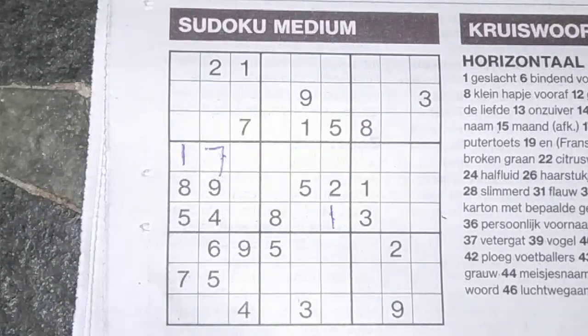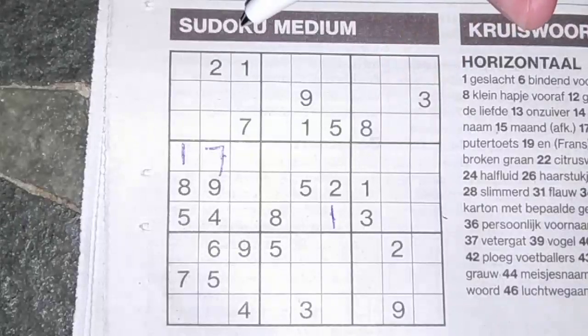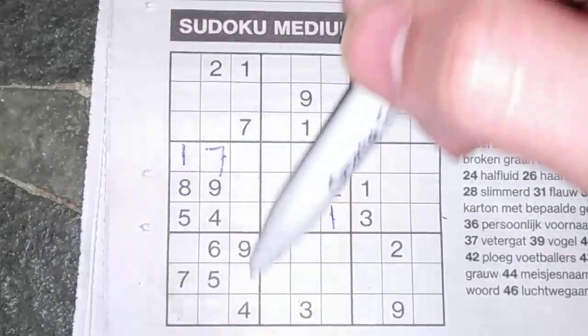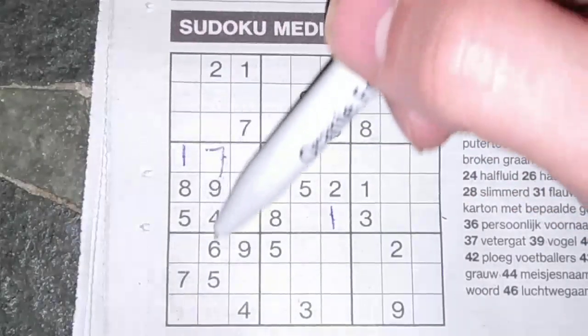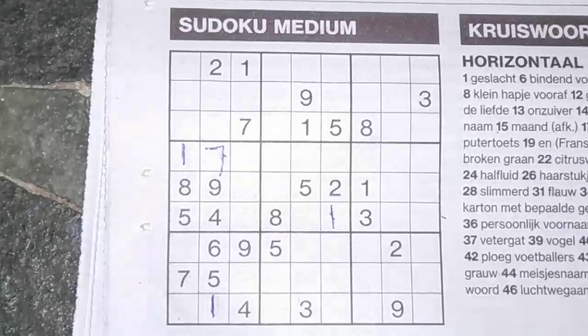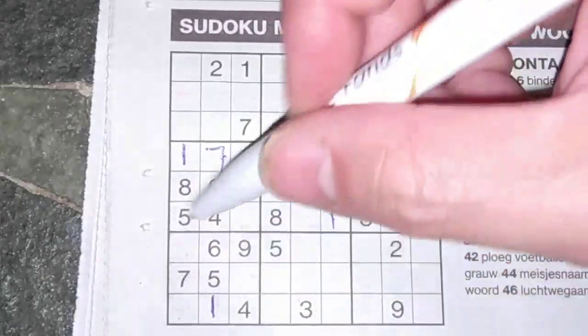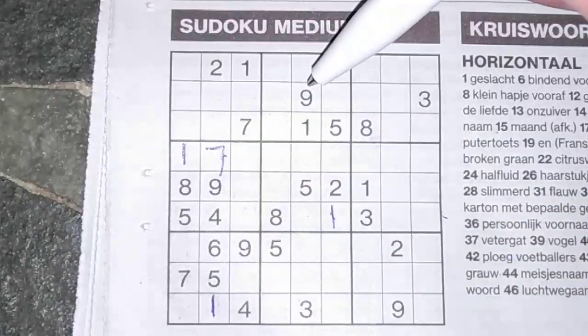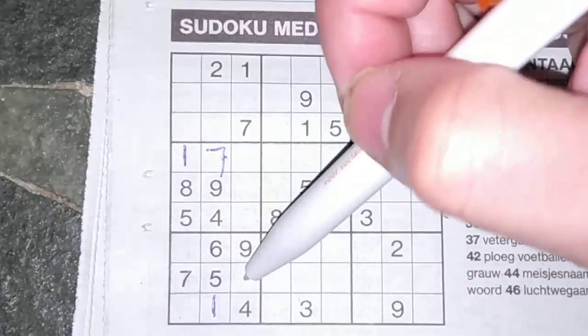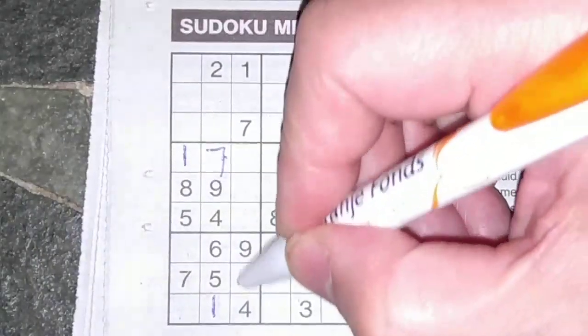Then we have a 1 in this first column, a 1 in the third column. So in the second column, the only place for the 1 should be there. 3 numbers are missing in this big square. One of the missing numbers is an 8. I see an 8, no 8 in these 2 boxes. 1 box remains for the 8, and it should be this one.